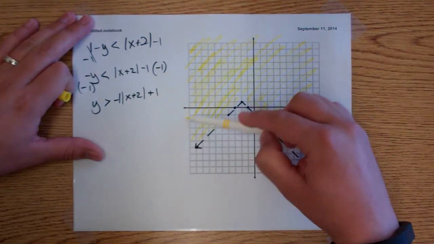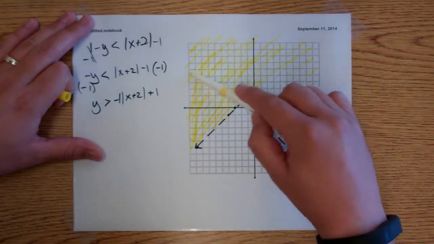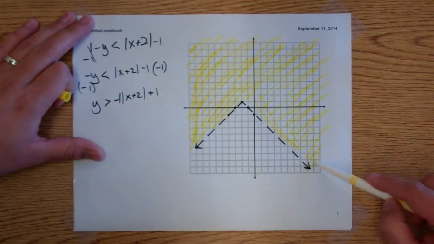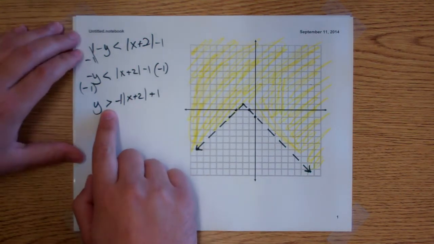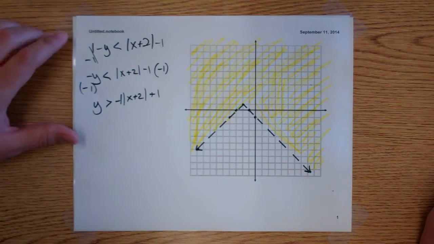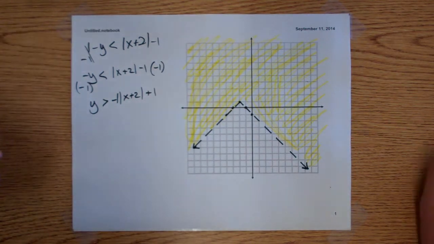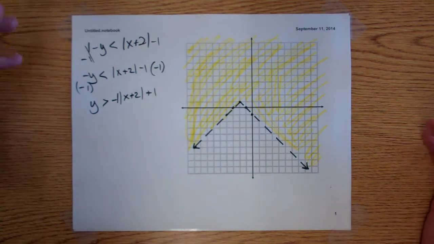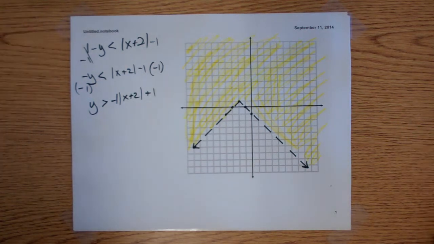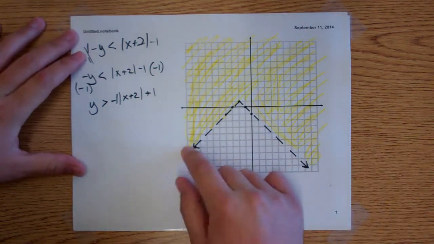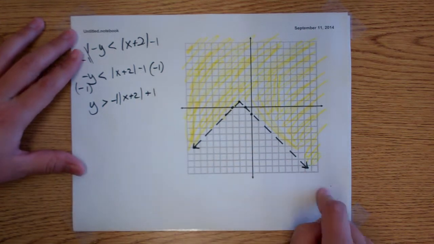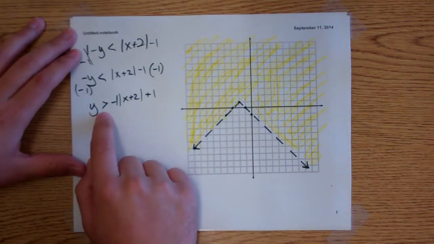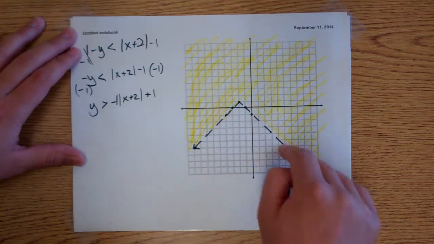I really hope you can see that. I prefer not to use a darker color, but everything above that line is going to be shaded. And again, since there's no equal to bar, this is going to be dashed. So as you can see, this is pretty much like you just basically graph the equation. You solve it for y, graph the equation, and before you draw your lines in, make sure if you have an equal to bar, it's a solid line just like a normal graph. If there's no equal to bar, it's a dashed line.